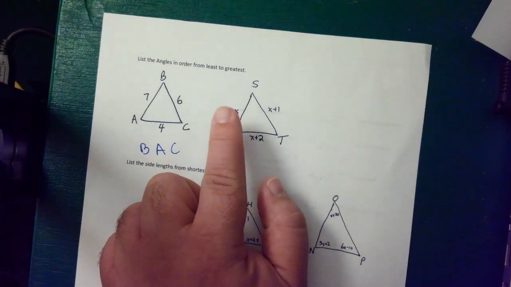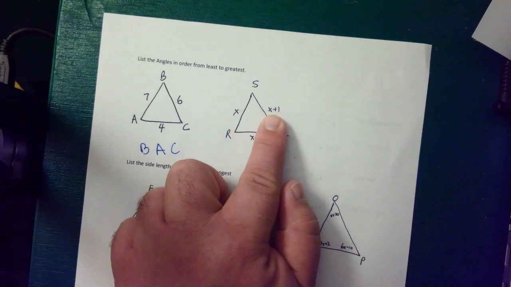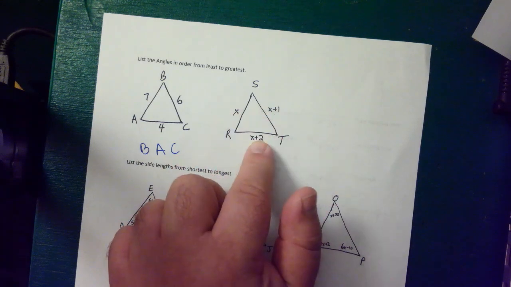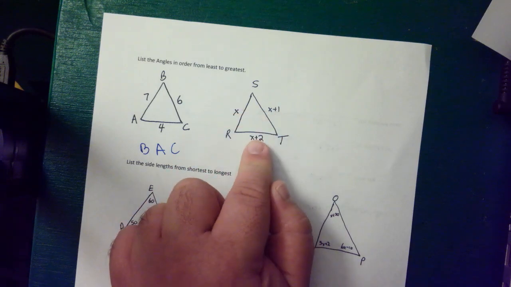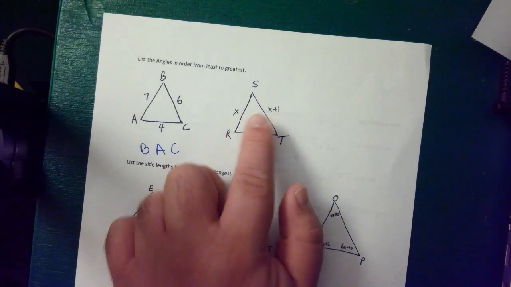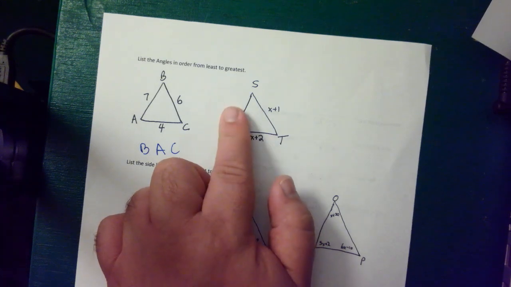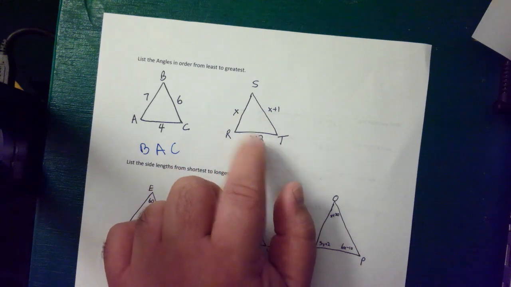Okay, so let's say this was 10. Well, that's 10, 10 plus 1 is 11, and 10 plus 2 is 12. So this is 10, that's 11, that's 12. Let's say this was 5, and that's 5, that's 6, that's 7. This is 100, that's 101, that's 102. So no matter what, this is going to be my smallest side, this is going to be my next smallest side, and this is going to be my next smallest side, or the largest side.